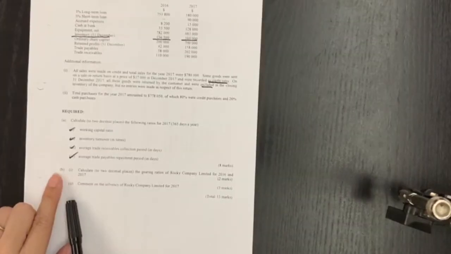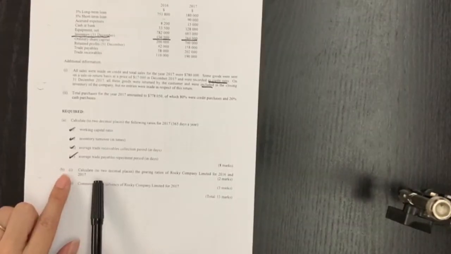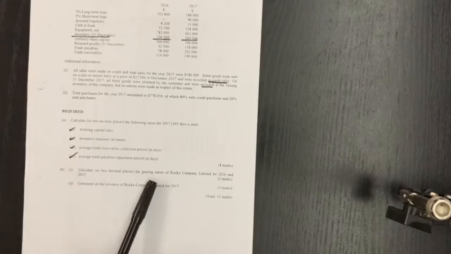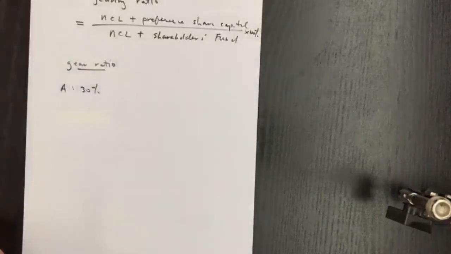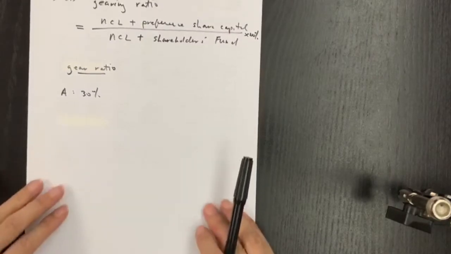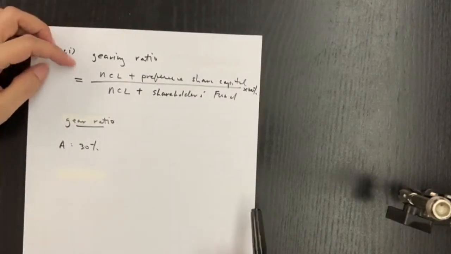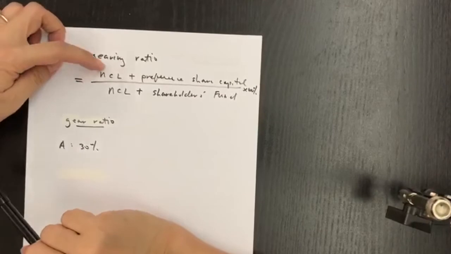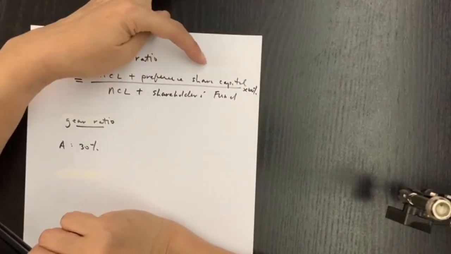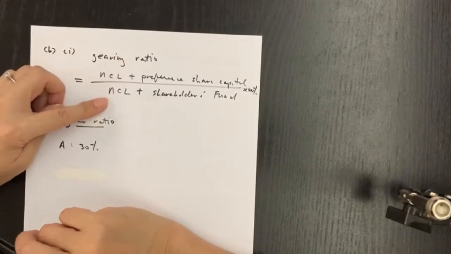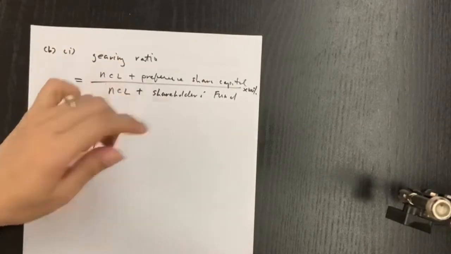Okay, now we come to part B. Number 1 here, we need to calculate gearing ratio. So let's look at the formula of gearing ratio and the meaning of gearing ratio. So here is the formula of gearing ratio. On top here we have non-current liability plus preference share capital divided by non-current liability plus shareholders fund.